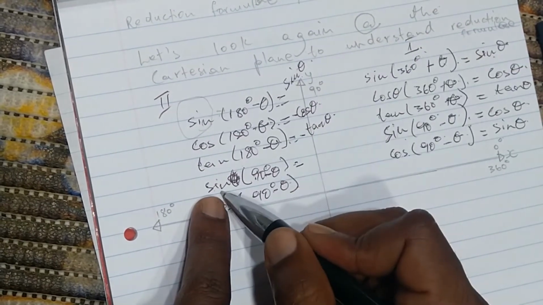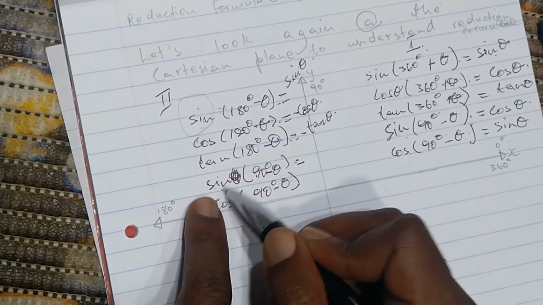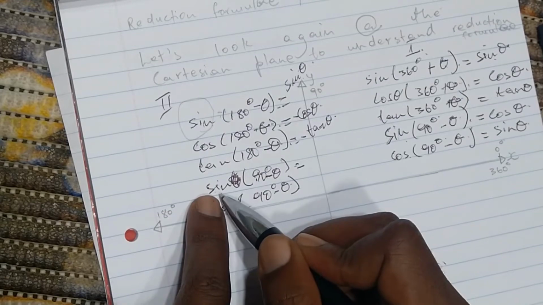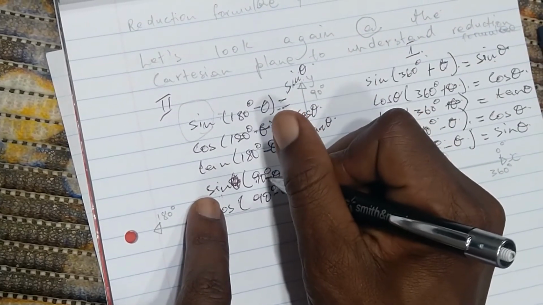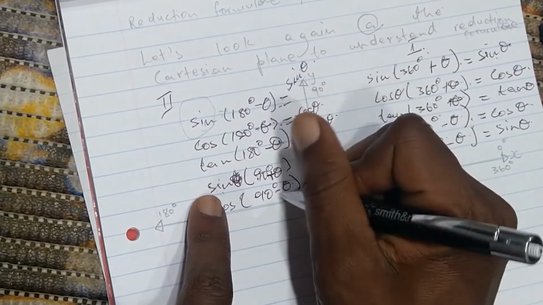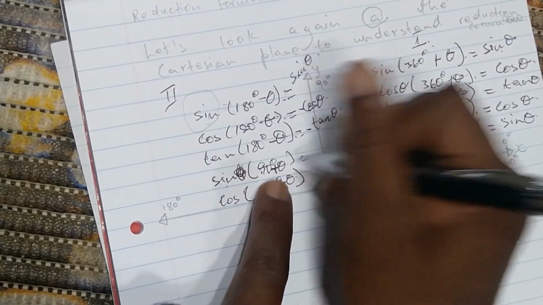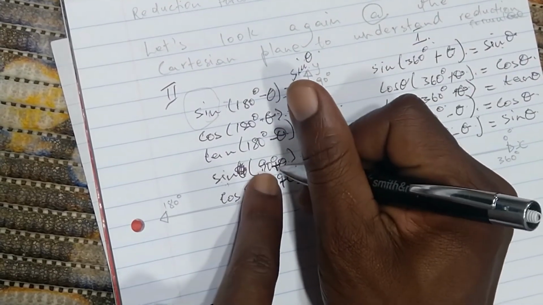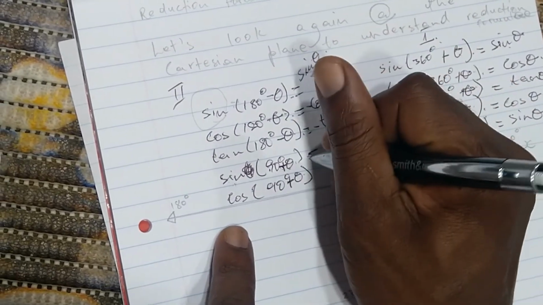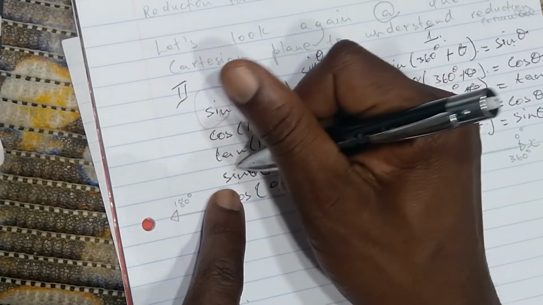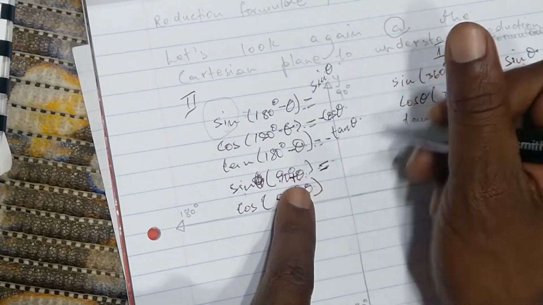But now we need to just be careful on this one. And please guys, I'm hoping that you are actually listening. First thing is that we ask ourselves... sorry, I made a mistake here. So this quadrant is not 90 degrees minus theta. This is 90 degrees plus theta. So here it's going to be sine of 90 degrees plus theta.